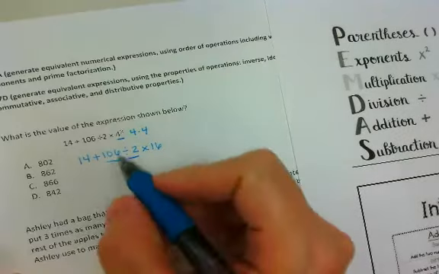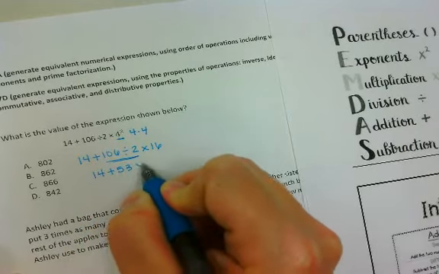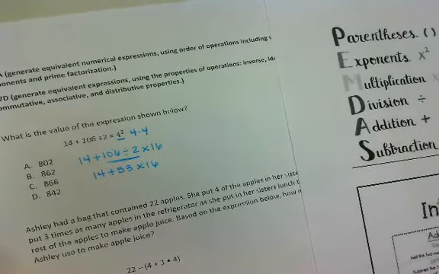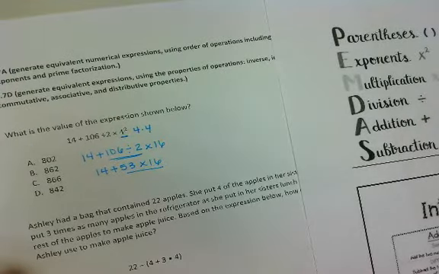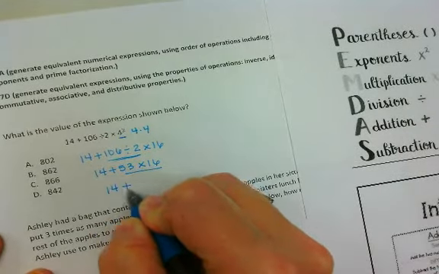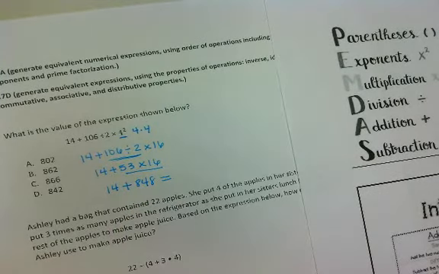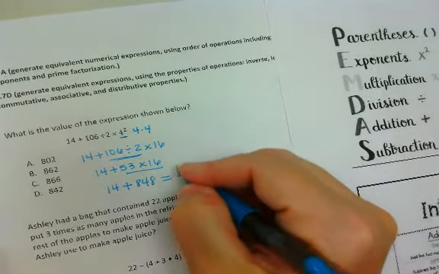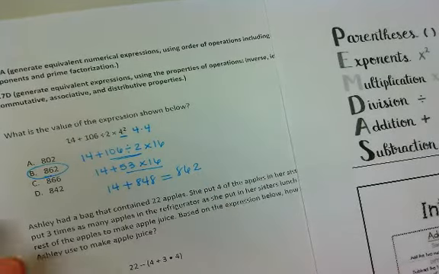That is 53. Okay, so now we have 14 plus 53 times 16. Okay, so the next thing would be multiplication. So 53 times 16 is 848. So we have 14 plus 848 equals what? Well, let's just add 14 to that. That is 862. So our answer would be B.